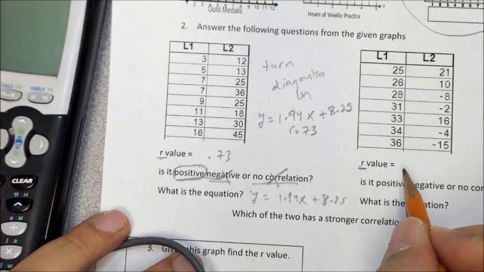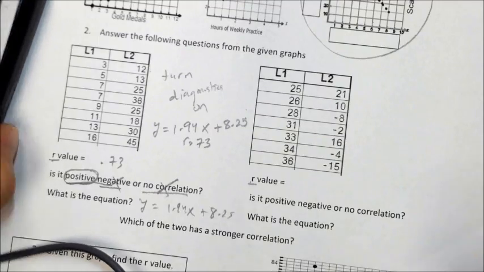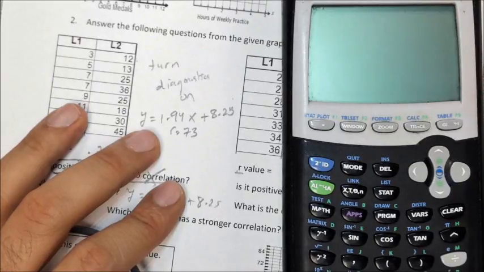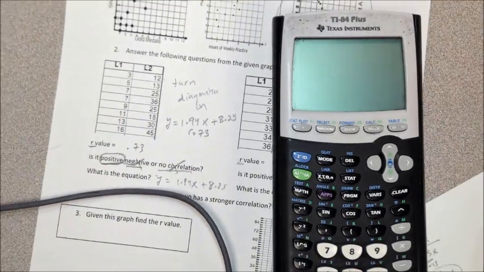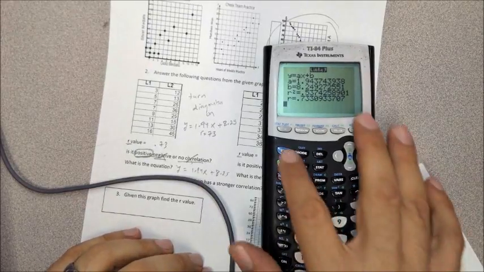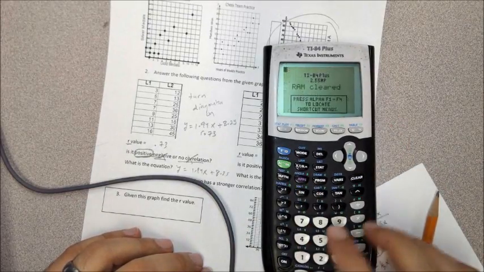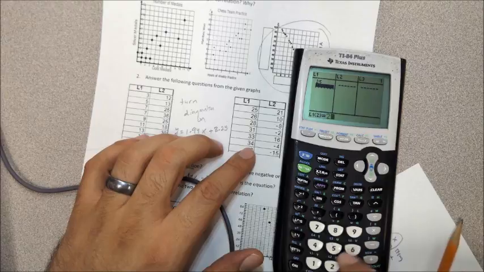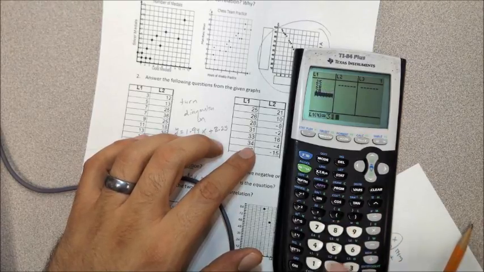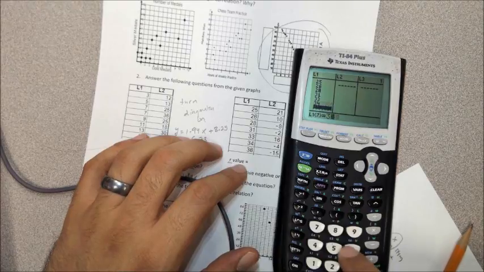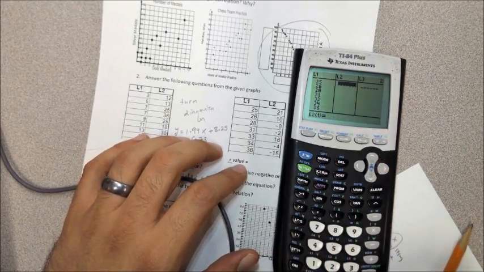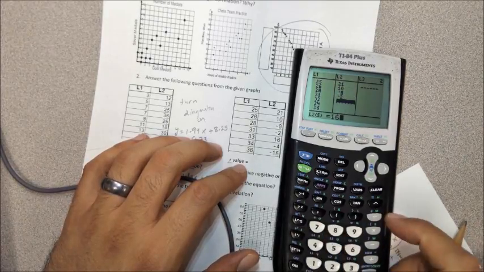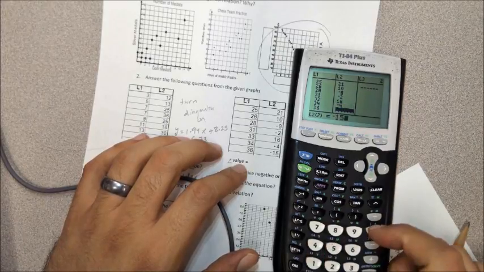Well, in order to figure this out, I got to find the r for this one. So now I'm going to go ahead and create this. I go to my calculator and go second plus sign 712. What that does is it starts it up all over again. It clears the whole thing. Stat enter. Got to fill in these numbers: 25, 26, 28, 31, 33, 34, 36. On the other side, we have 21, 10, negative 8, negative 2, 16, negative 4, and negative 15.